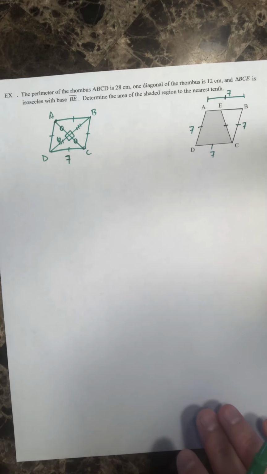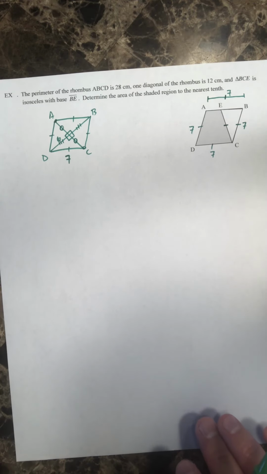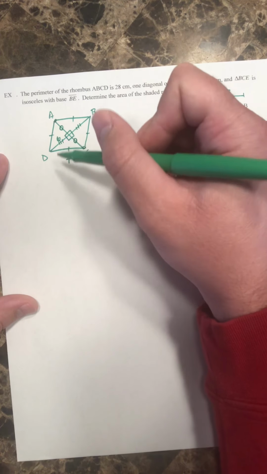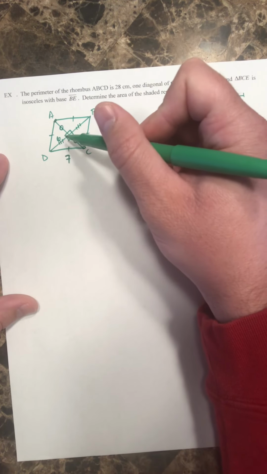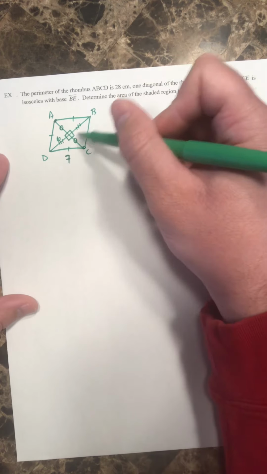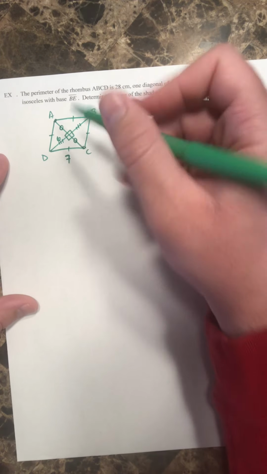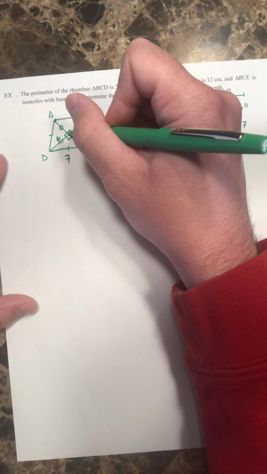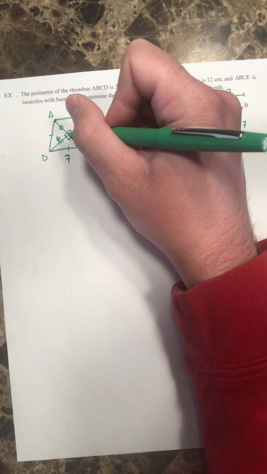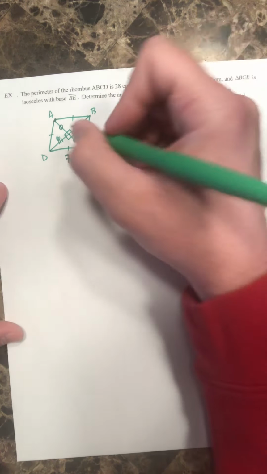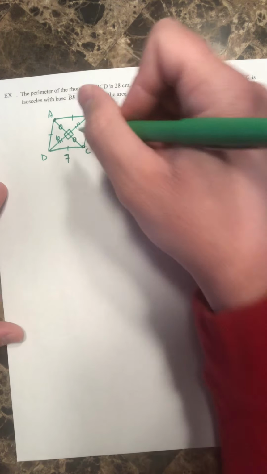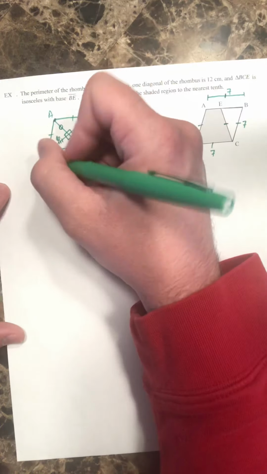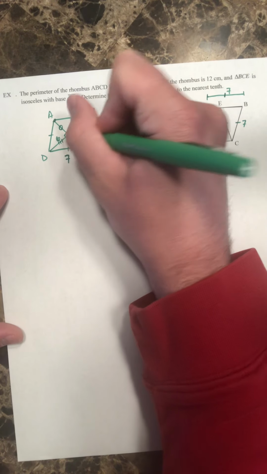Okay, so since the diagonals are perpendicular bisectors of one another, there are 4 smaller right triangles that each share a vertex at the location where the diagonals intersect each other. So that should help us solve for the length of the second diagonal. So let's call half of it x right now.